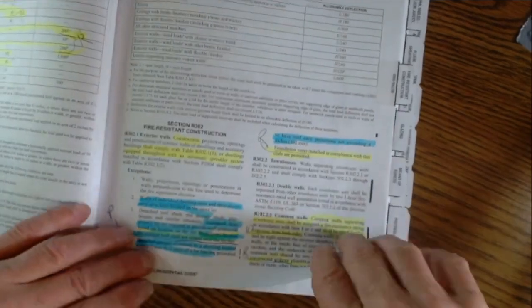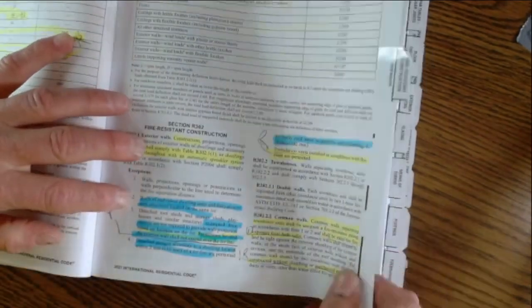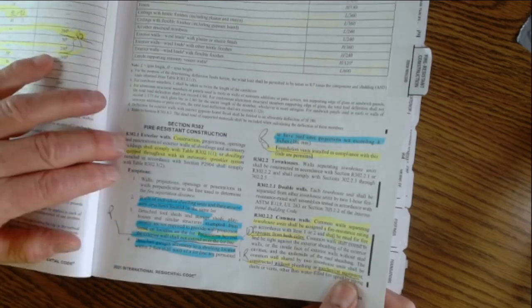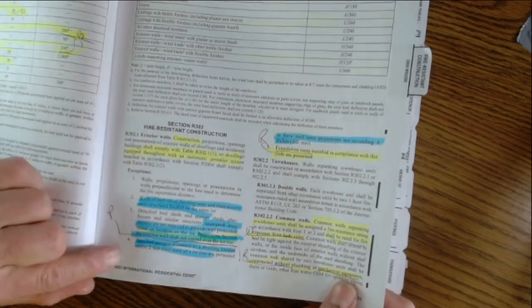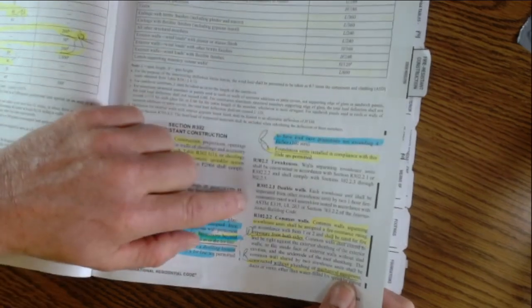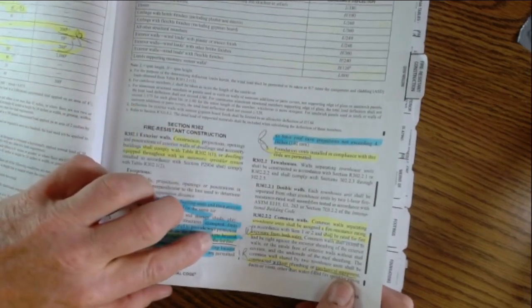Jump over here. I'm not going to go through all this stuff. Just highlight the stuff, look through the stuff I've looked at. I'm not going to read it. I don't have time to waste on this, but basically know what this says.